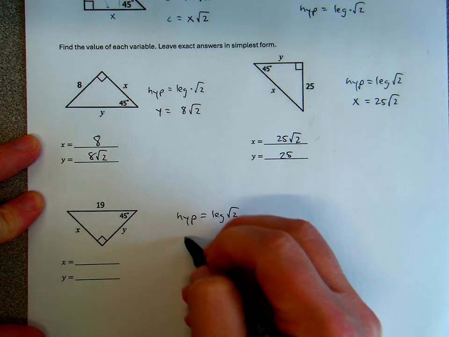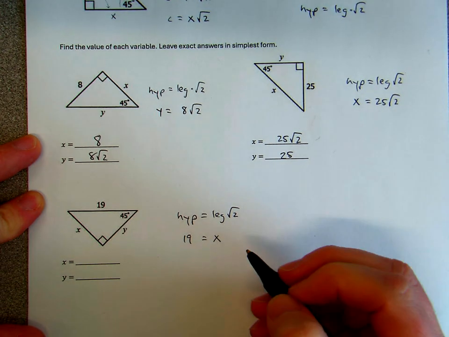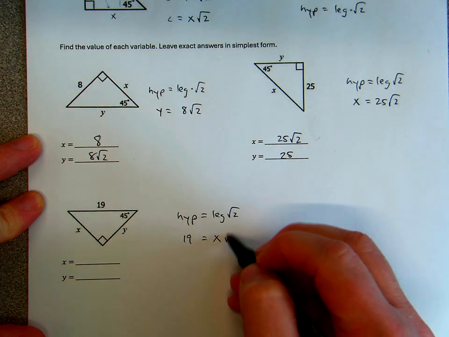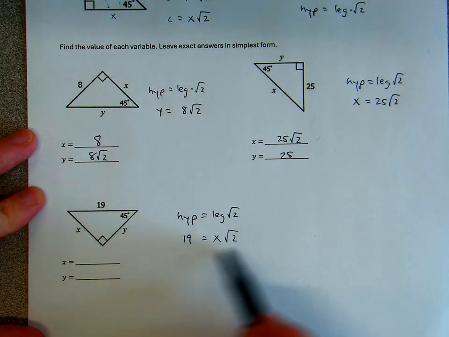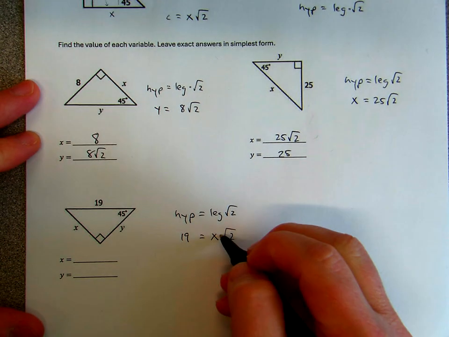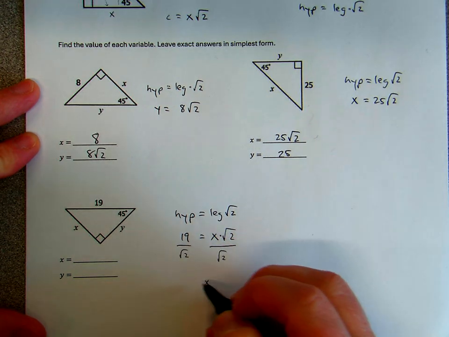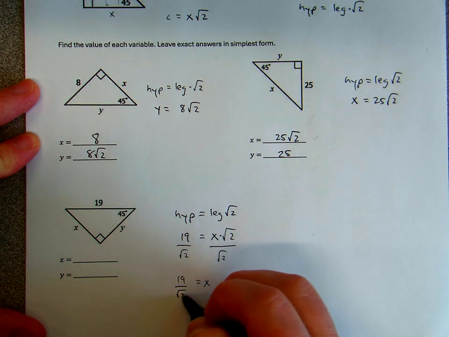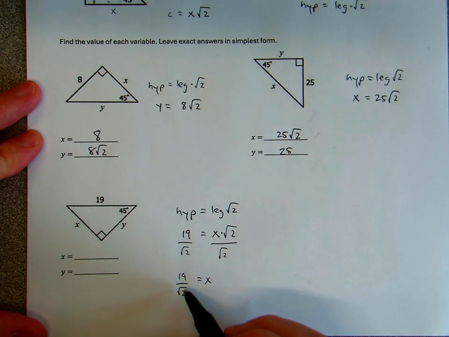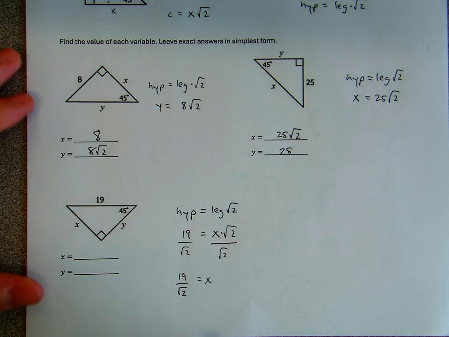In this case, the hypotenuse is 19. Since both of these are legs, I'll just pick x. So we know that the hypotenuse, which is 19, is equal to the leg length, which is x, times square root of 2. Now we have this equation that we can use to solve for x. So we can undo the multiplication of the square root of 2 by dividing. So technically, x is equal to 19 over the square root of 2, but we want to rationalize the denominator. It's never simplified considering a fraction with a root in the bottom.